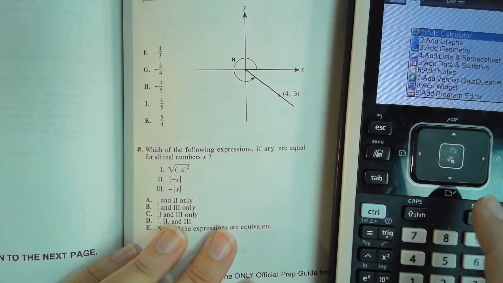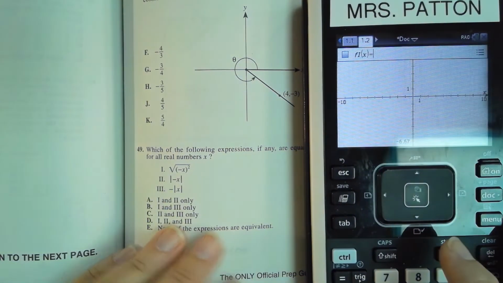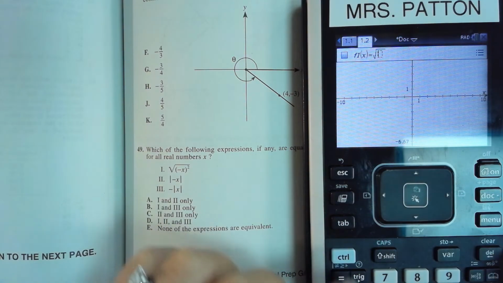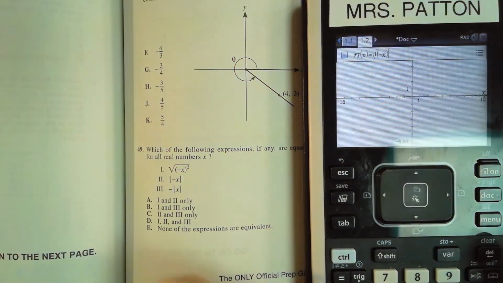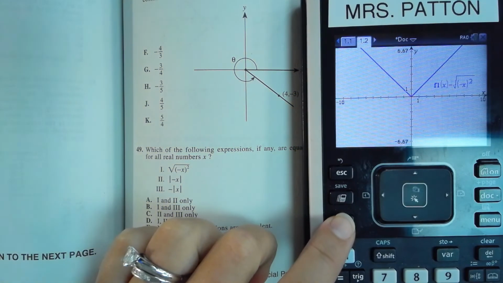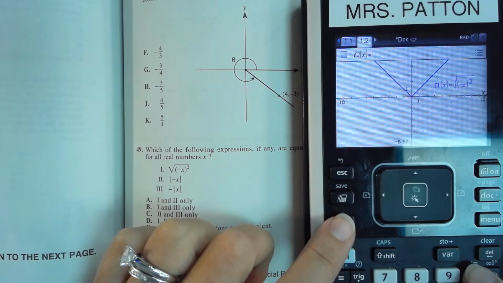I'm going to go add a graph page, and I'm going to go type in all 3 of these. I'm going to type in the square root of parentheses -x squared. That's in blue. I'm going to go type it, so I'm going to type in a new equation. I'm going to type in the absolute value.